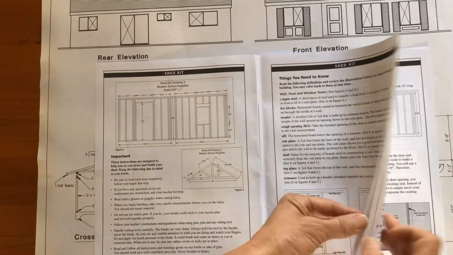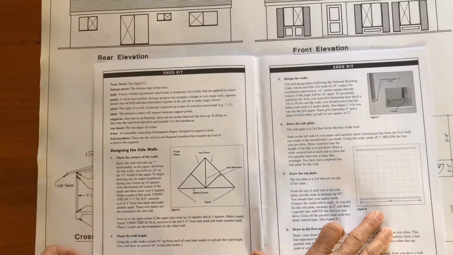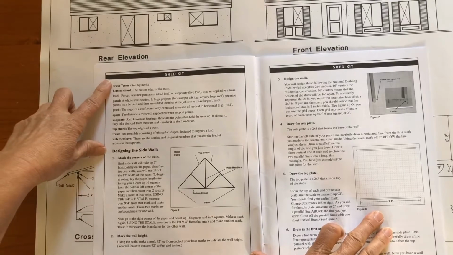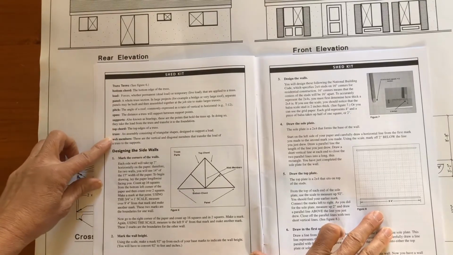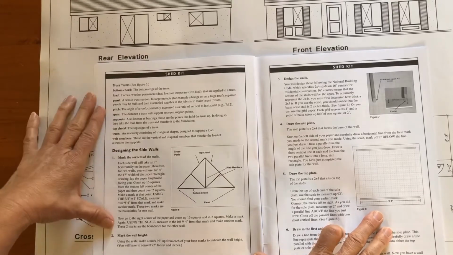And as you turn the page in your packet, you're going to see other terminology here with truss terms. Okay, when you make your drawing for your trusses, and then you build your trusses, if you're a freshman, you're going to be actually building the shed.